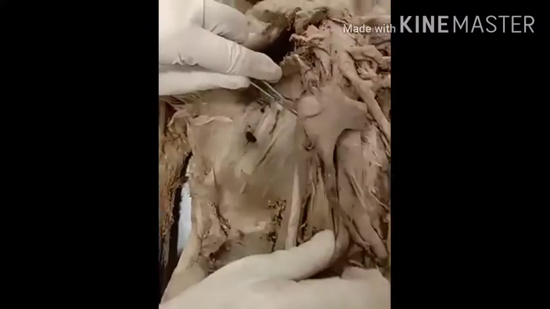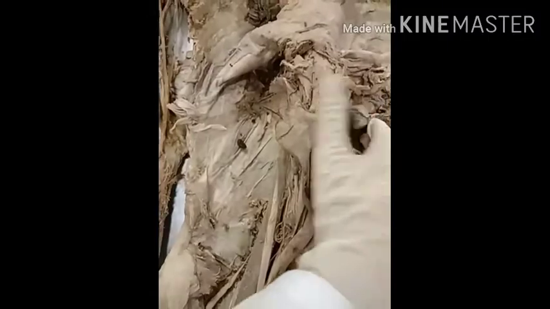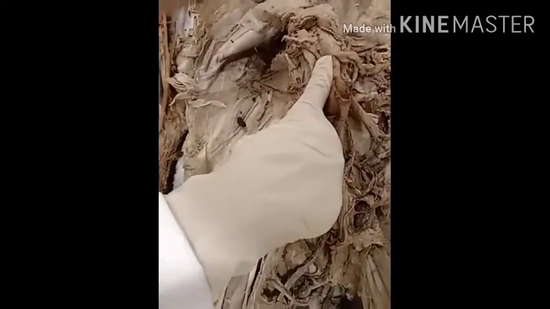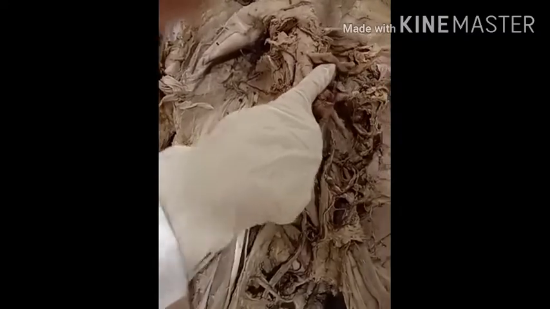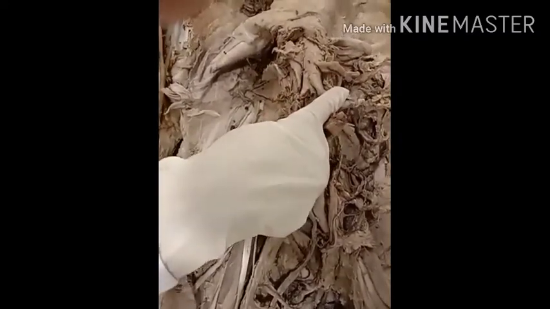From the anterior surface of the transverse processes of all 5 lumbar vertebrae on either side, right as well as left, is the first point of origin.